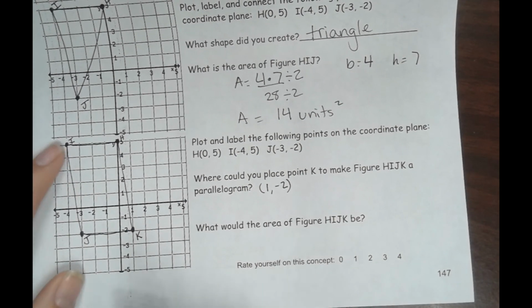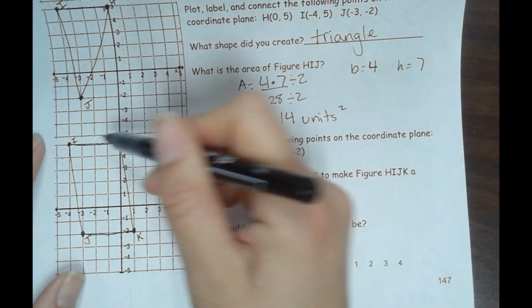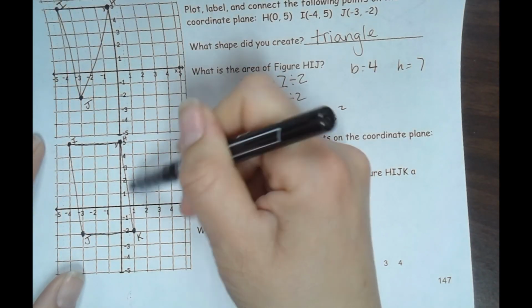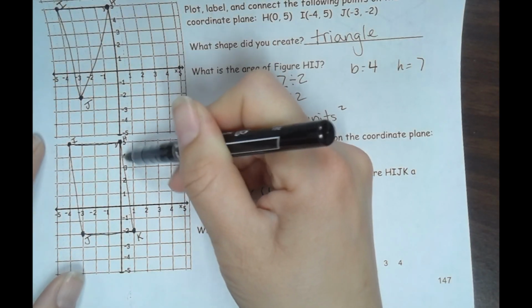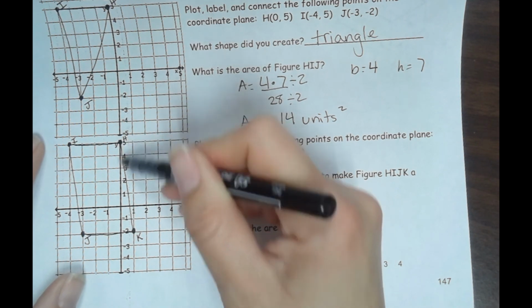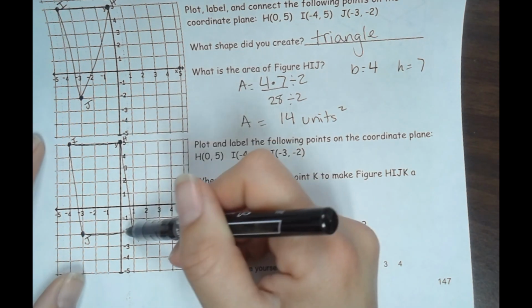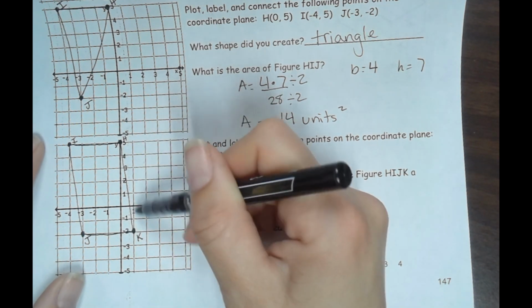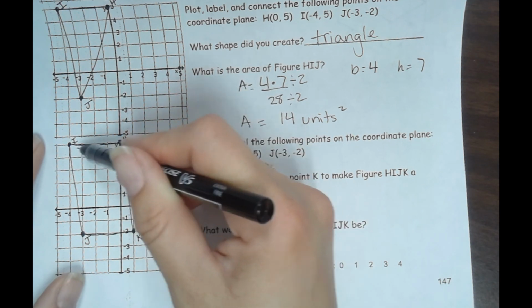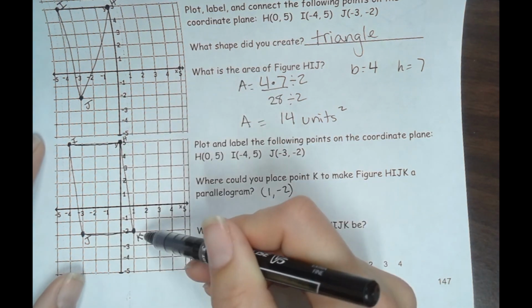Well, our set of parallel sides that we can measure, I can't measure this diagonal side. I can't count down 1, 2, 3, 4, 5, 6. It's not 6, it's 6 straight down. But it's kind of stretched over here, so it's going to be a little bit different measurement. But I can count these perfectly horizontal sides.